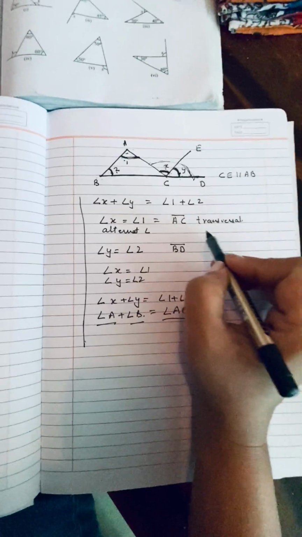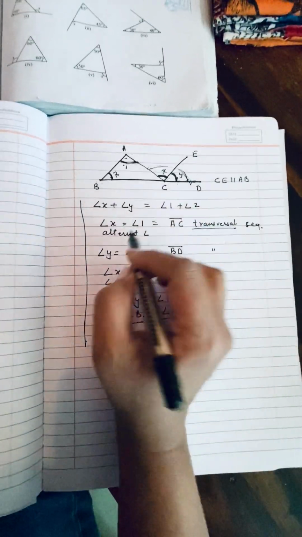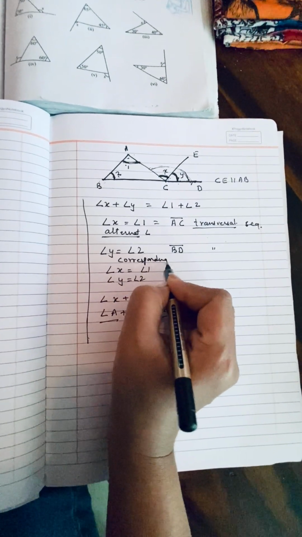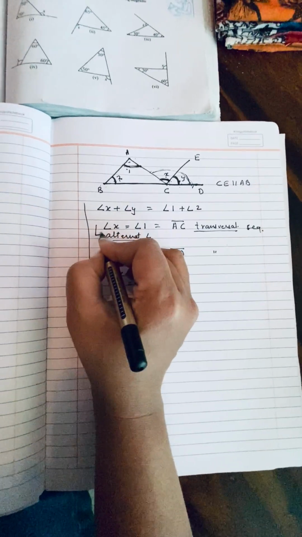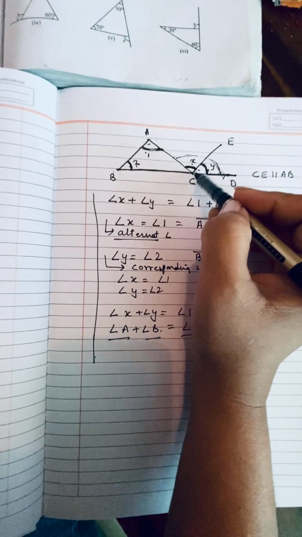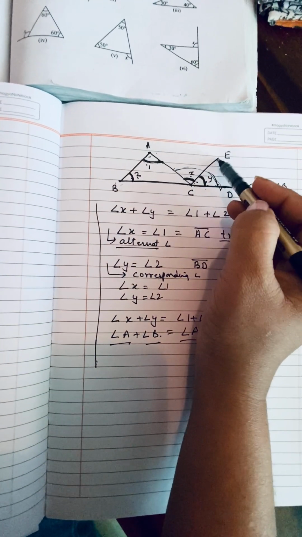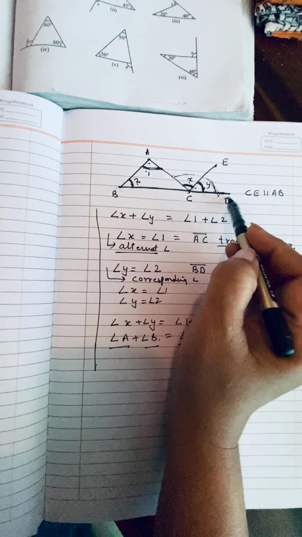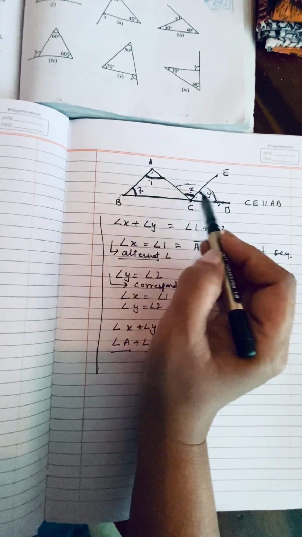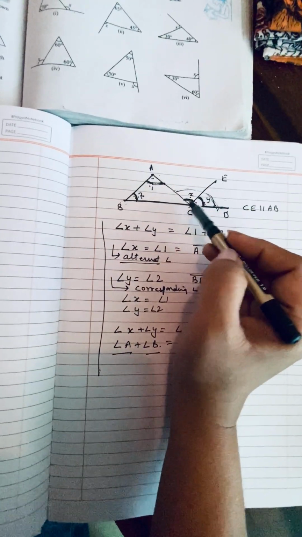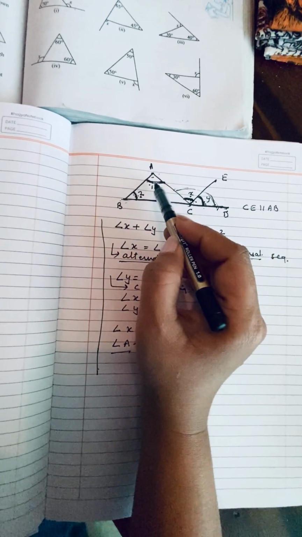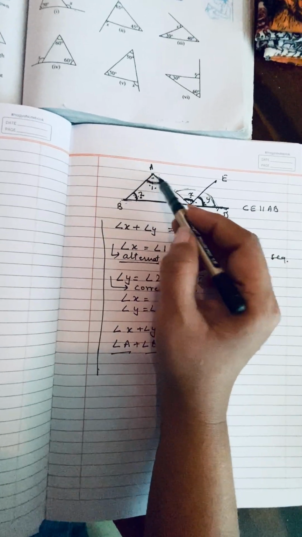What we have noticed here is the transversal segment, the alternate angles and the corresponding angles. We have to understand these three concepts. What is a transversal segment? It is a segment touching and dividing more than two segments. So AC is a transversal and BD is a transversal, and these two are the alternate angles, and these two are the corresponding angles. Through this transversal segment, y and 2 are corresponding, and x and 1 are alternate through this transversal segment.